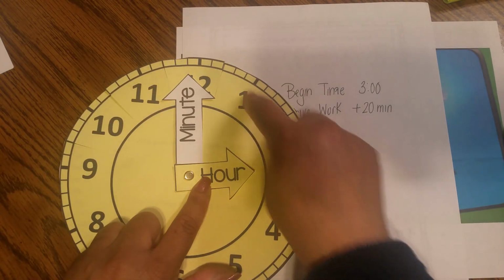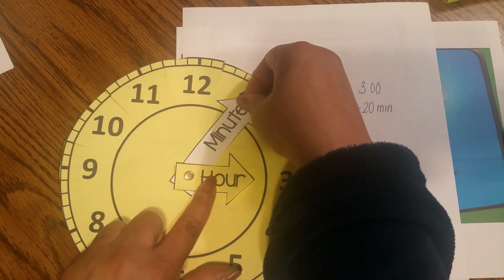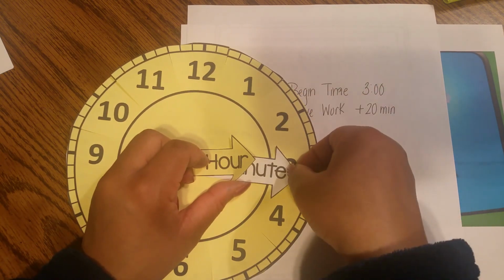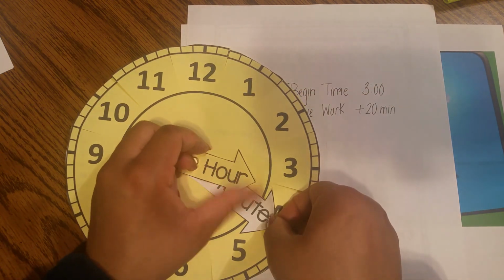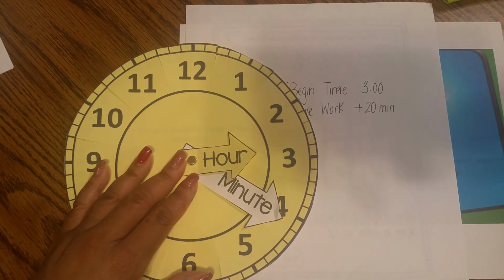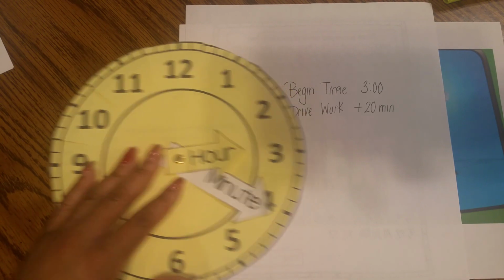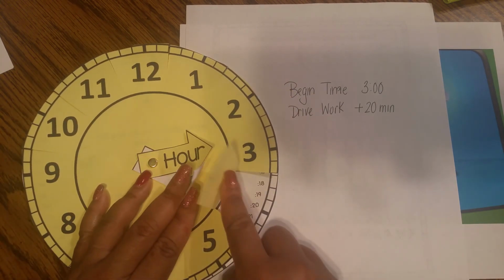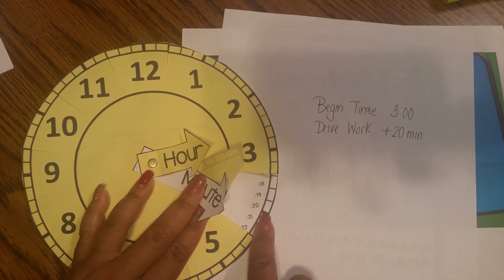I know that this is 5. That's 10, 15, and 20 minutes. So right now, it is 3:20. 3:20. And to be sure about that, I can lift it up and look, 3:20.